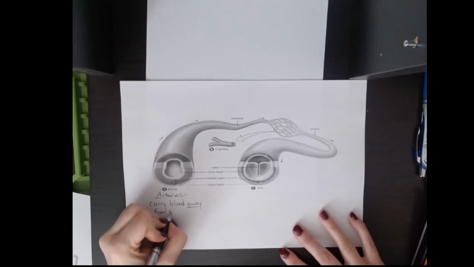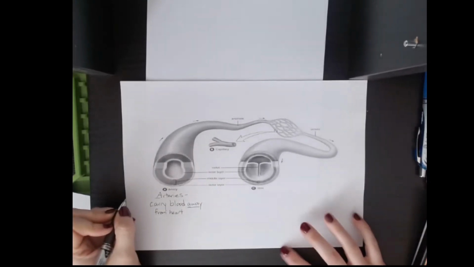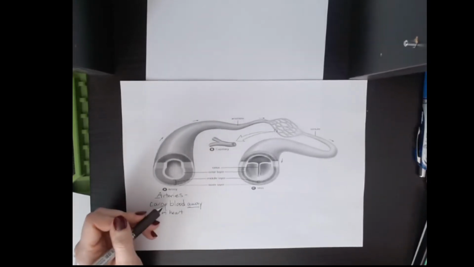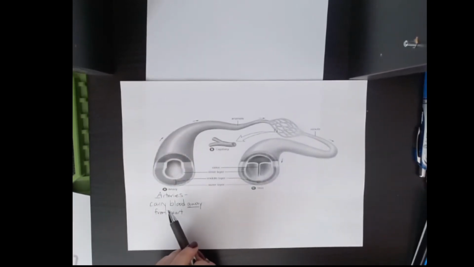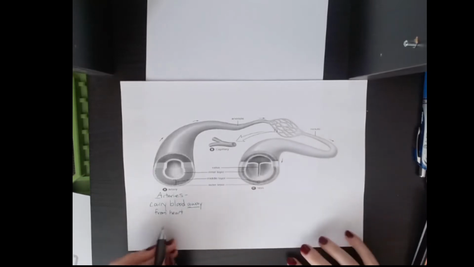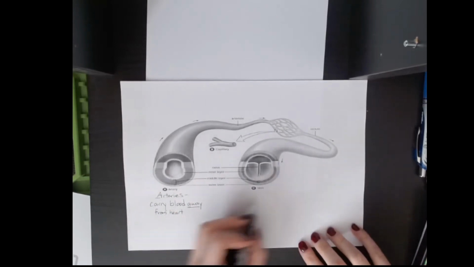They usually carry oxygenated blood. There is an exception to that. There's technically two if a woman is pregnant, but there is an exception to that. I'll talk about it when I look at the named blood vessels in the body that you need to know for iGCSE, which will be a different video. Okay, so they carry blood away from the heart.